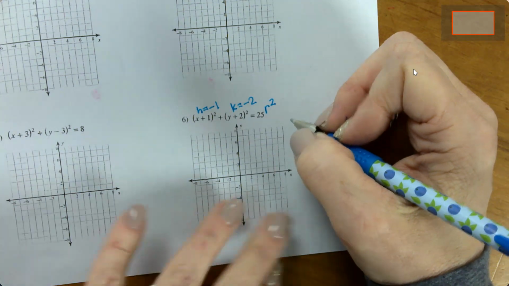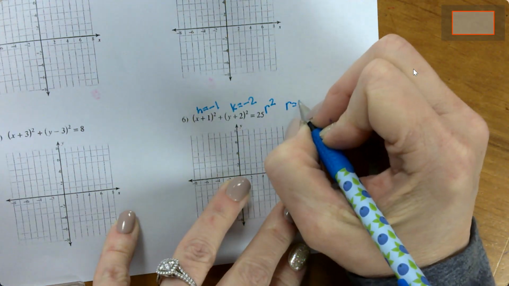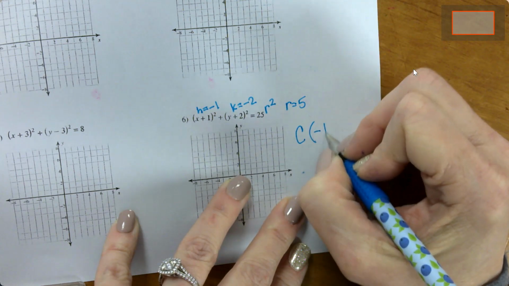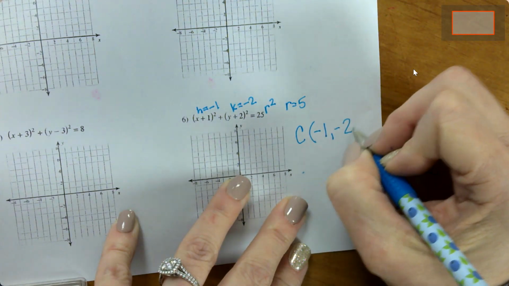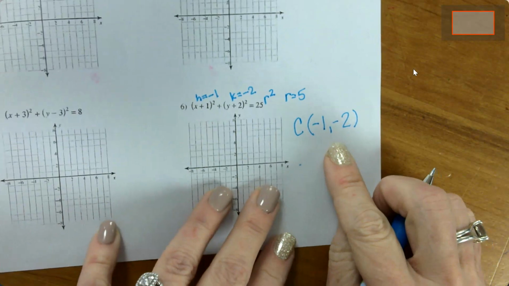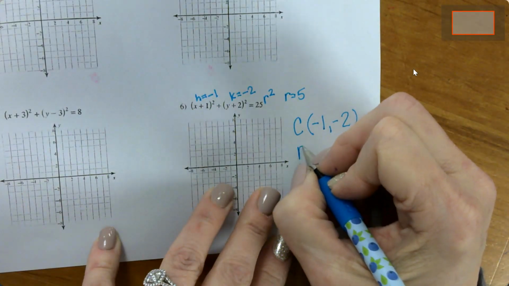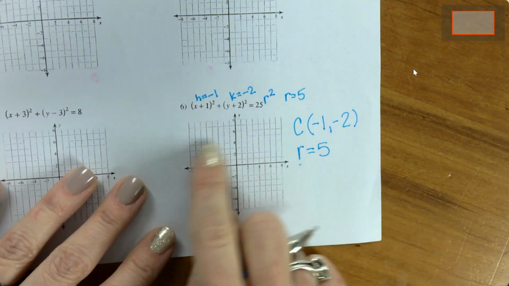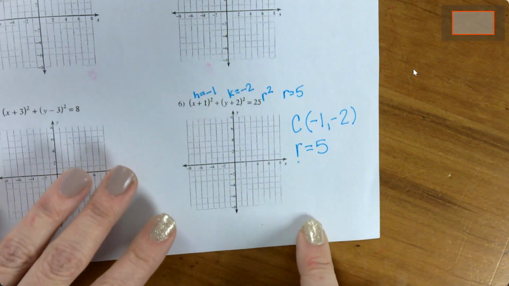Put your compass on the center, and then you go find the one that is the closest that you can. And then you draw your circle. Ta-da! There it is. Nice, neat, clean circle.